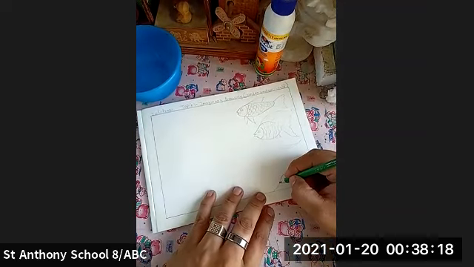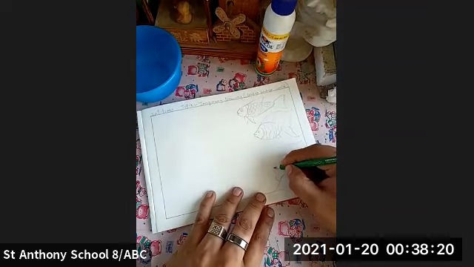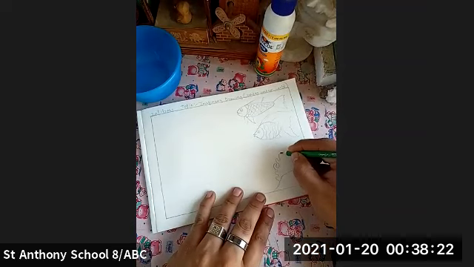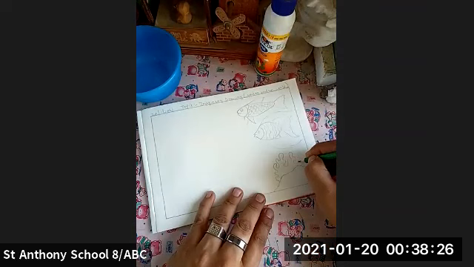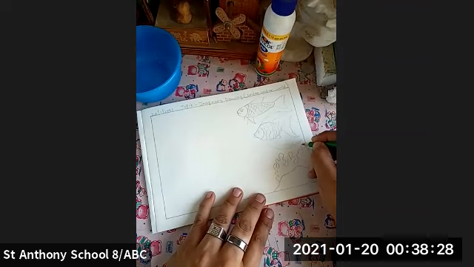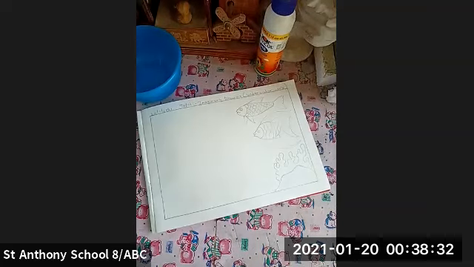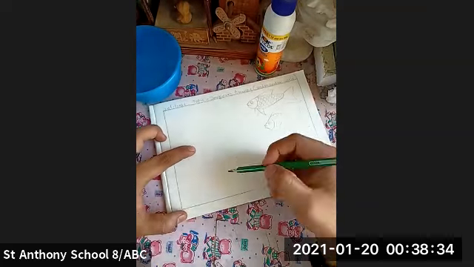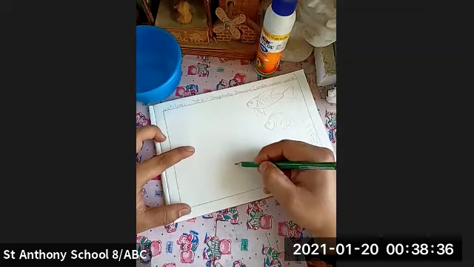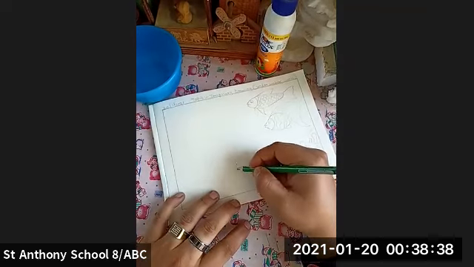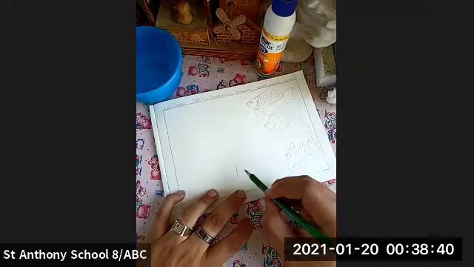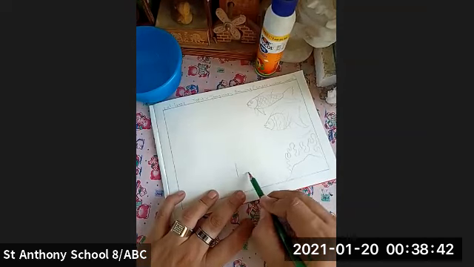And through this rock, there are some aquatic plants. In this way, I'm going to do it. And here I'm drawing a treasure box in this part.